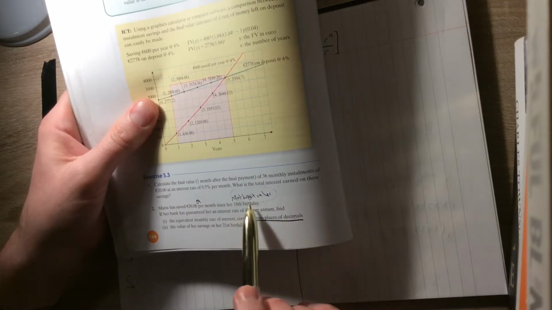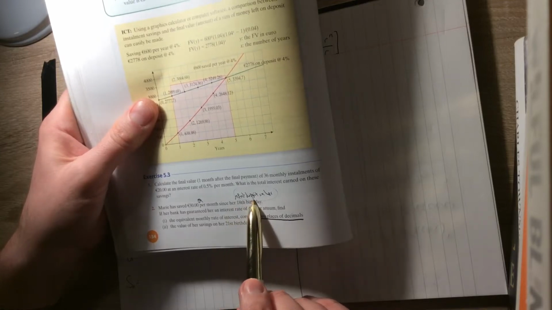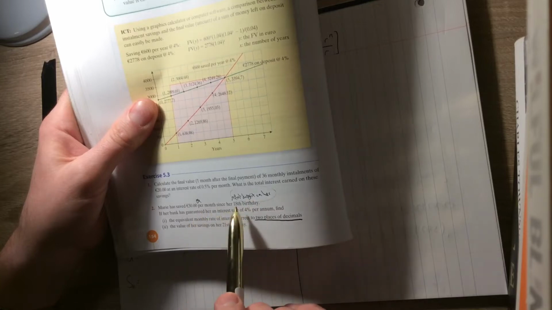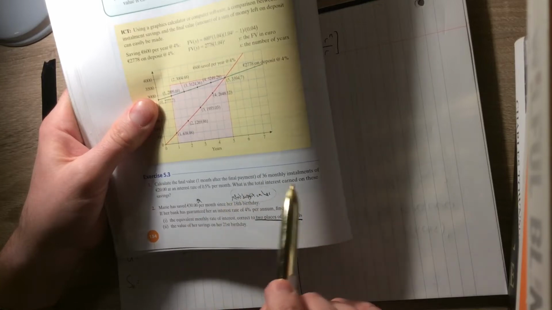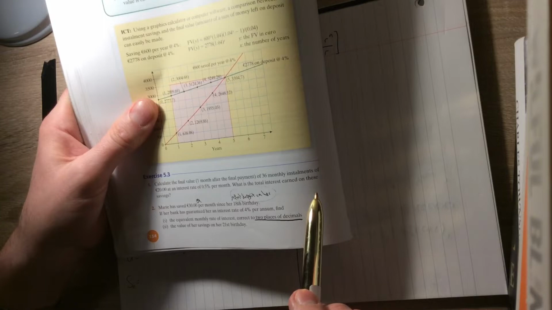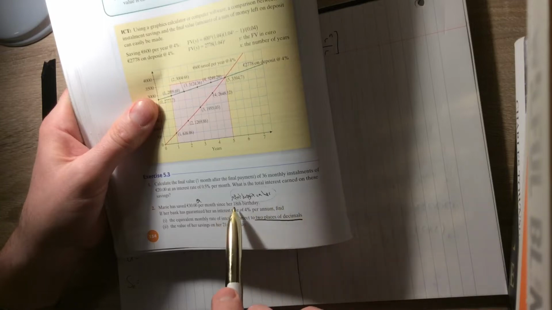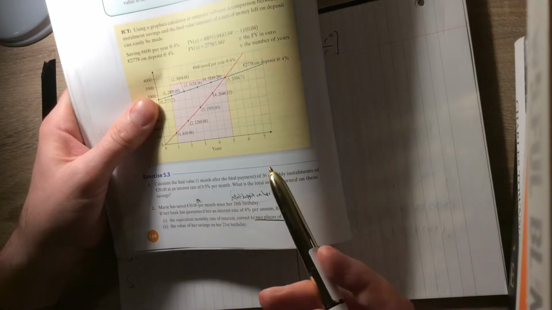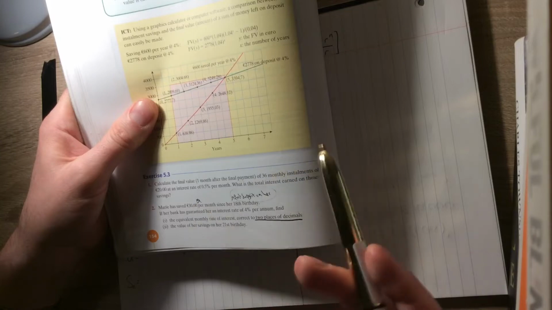The other thing that's important is the day she makes the deposits here. So she's depositing on her 18th birthday, and then the month after and the month after, which is the difference of, were she to make her first deposit a month after her 18th birthday, at the end of each month instead of the start of each month, it would change the calculation.